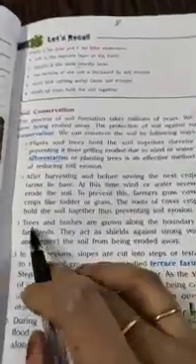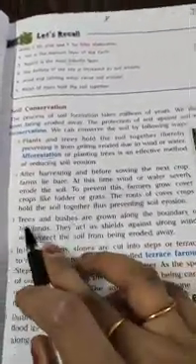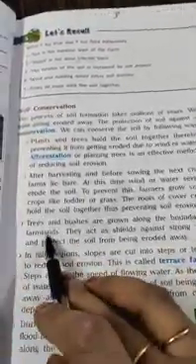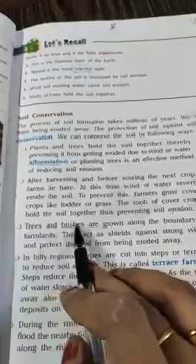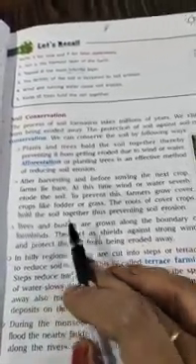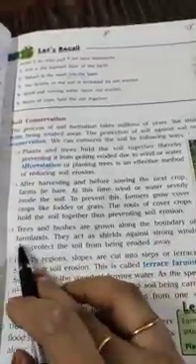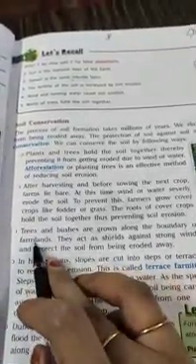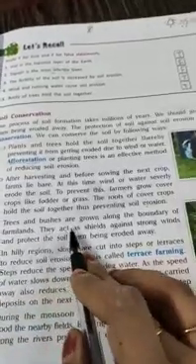Now third is trees and bushes. Trees and bushes are grown along the boundary of farmlands. Bushes you all know, झाड़ियाँ. So if we grow trees and bushes around the boundary of farmlands, खेतों के चारों तरफ अगर हम trees and bushes को grow करते हैं, what will happen? They act as a shield.